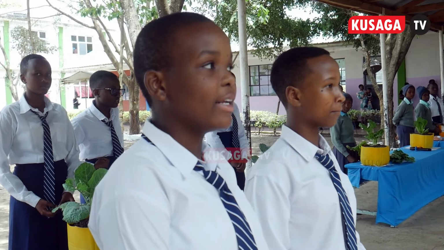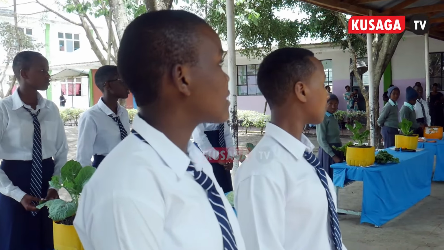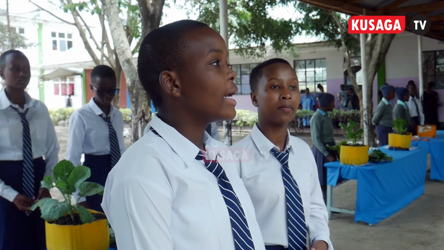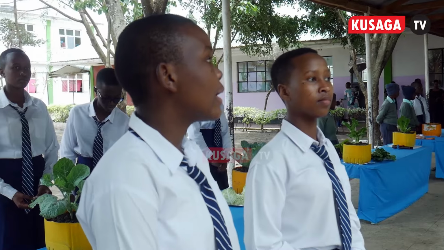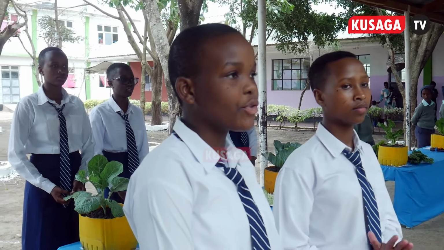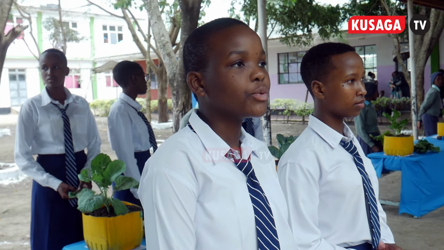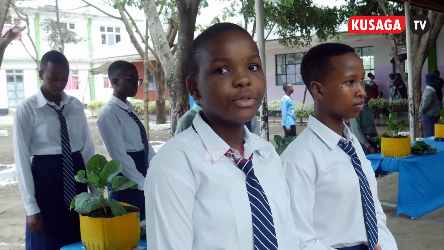Dear guest of honor and invited guests, here is a small exhibition on the agriculture project that we have been conducting in our school. In the agriculture project, we have horticulture and poultry farming. And here are a few students who are going to represent our small exhibition in front of you.